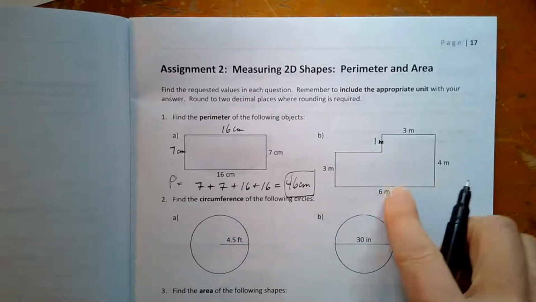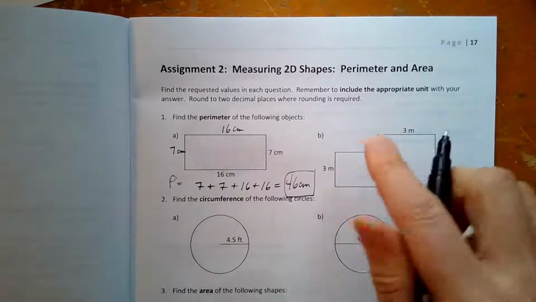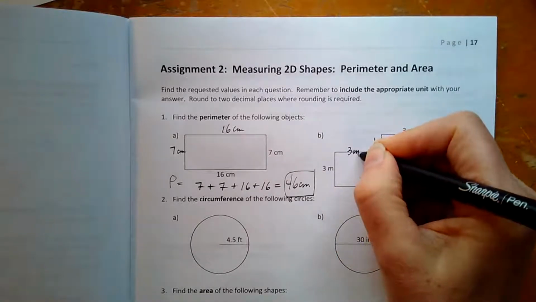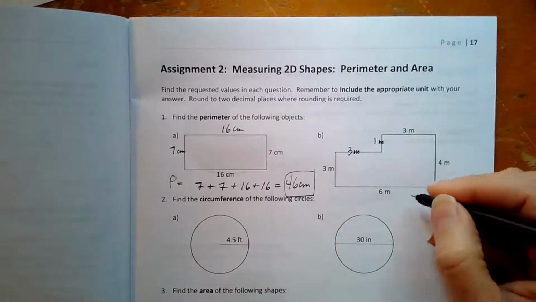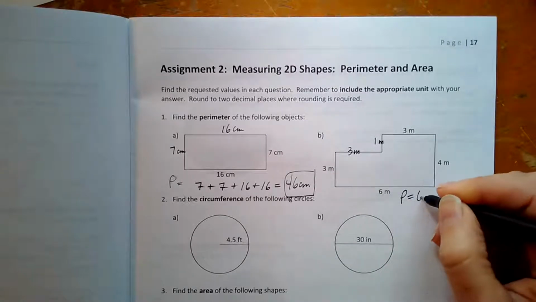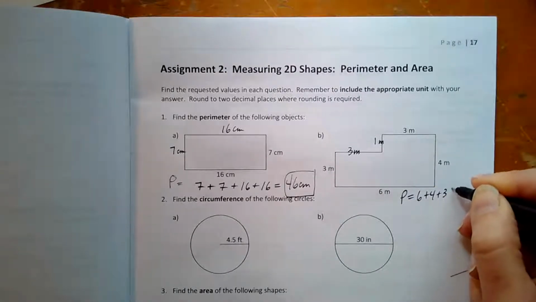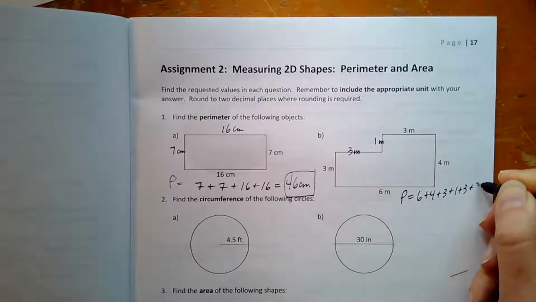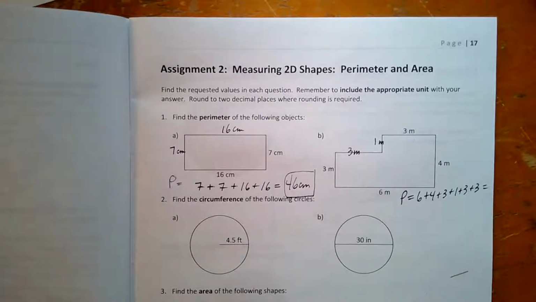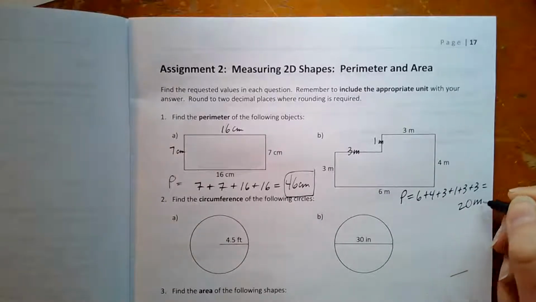And if this whole length is 6 and this is 3, well, this must be 3. If they don't give you the measurements, you have to fill them in. So the perimeter will be 6 and 4 and 3 and 1 and 3 and 3. So we get, I think 20, right? 20 meters.